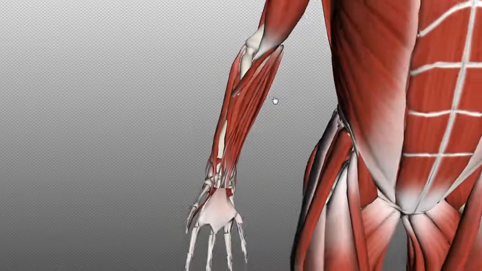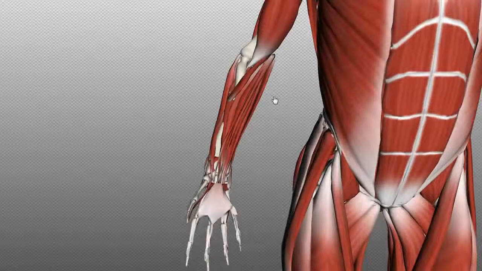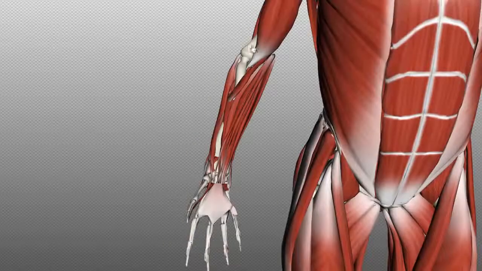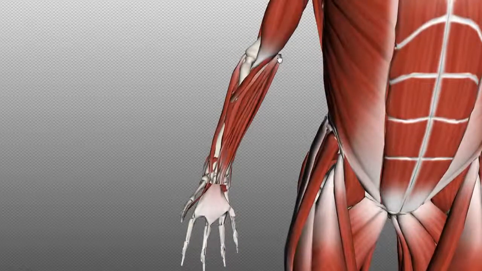So the anterior compartment, the flexor compartment, which I'm talking about in this tutorial, the muscles are generally supplied by the median nerve, and these muscles have a common origin on the medial epicondyle of the humerus, so this part here. And if these muscles are overused, then you can get inflammation at this origin, so you get medial epicondylitis, which is also known as golfer's elbow.